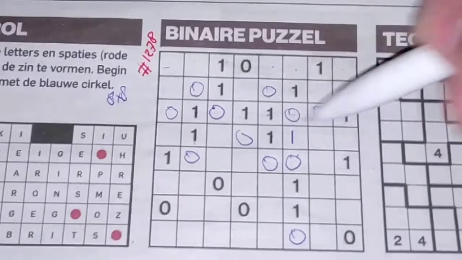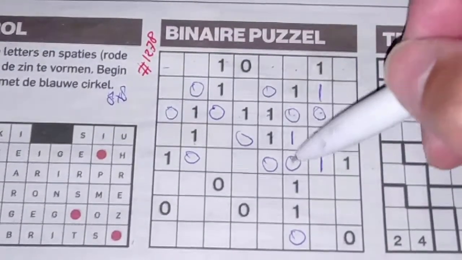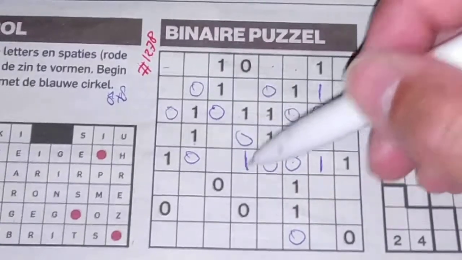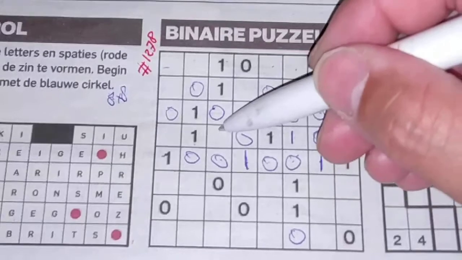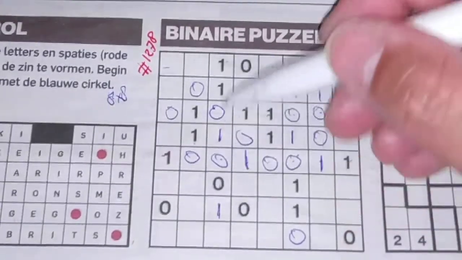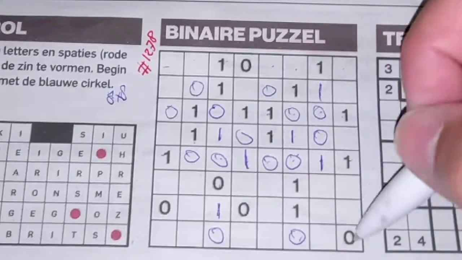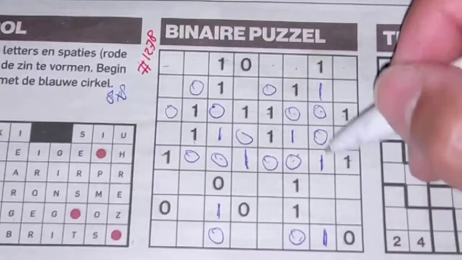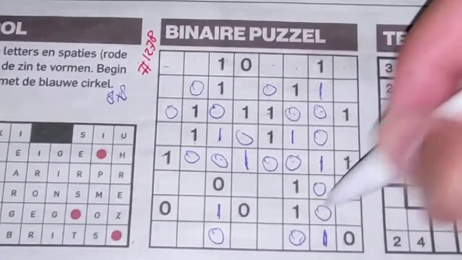Double one, here an O, there an O. Double O, here a one, there a one. We have 4 ones, so the rest are O's. Double O, here one, there one. 4 ones, so the rest are O's. Between two O's comes a 1. 4 ones I have in this column, so the rest are O's.